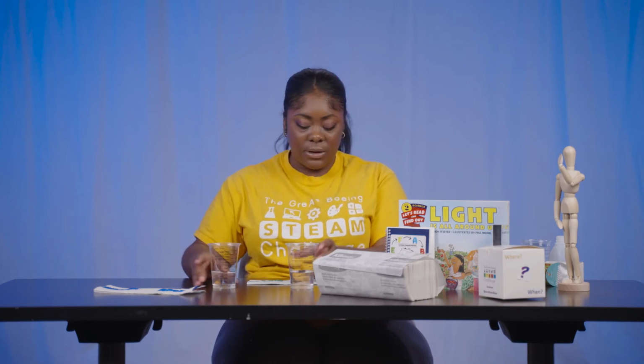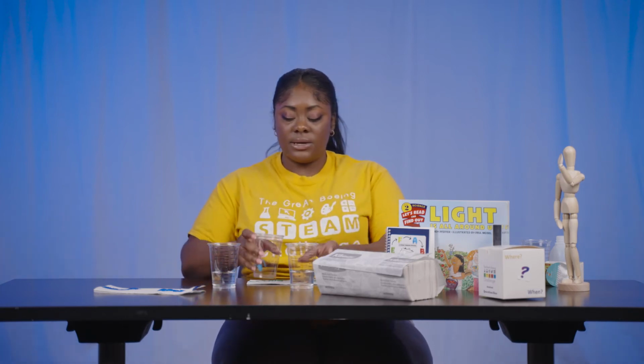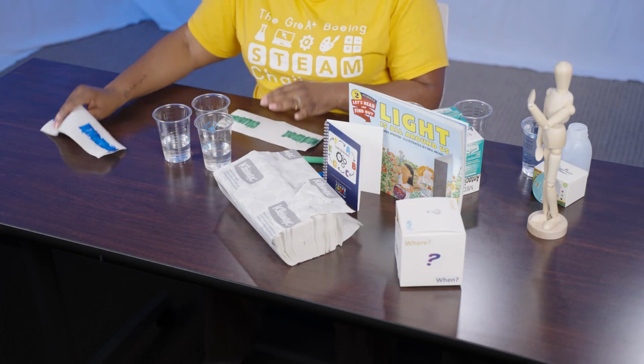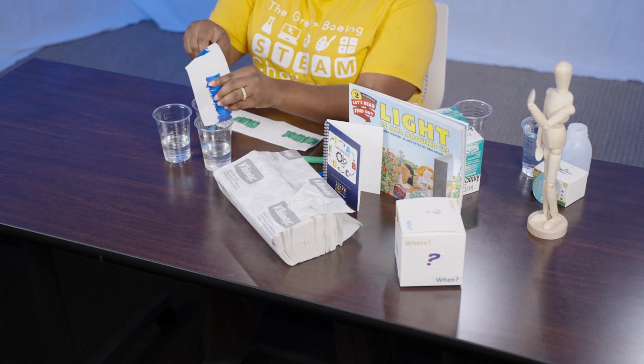All right, you can do this as a class or with one partner, and you're going to take your cup and your partner's cup, and an empty cup. And you're going to place one end of your paper towel in your cup and the other end of your paper towel in a classmate's cup. Let me take one of my paper towels.